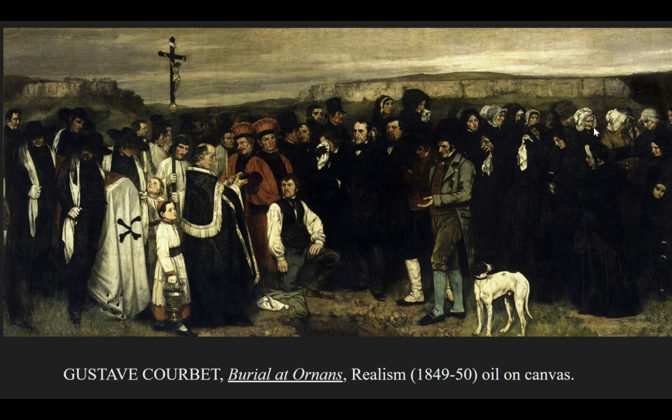And Ornans is a small little town, so there are not a lot of upper class people here. And so this likely represents some type of funeral that he did attend. So again, this realism of contemporary subject matter. There's no epic event going on here. There's no historical event. There's no imaginative event.